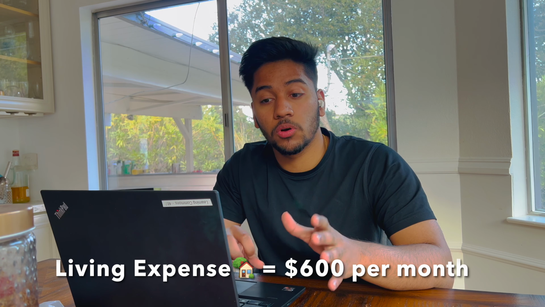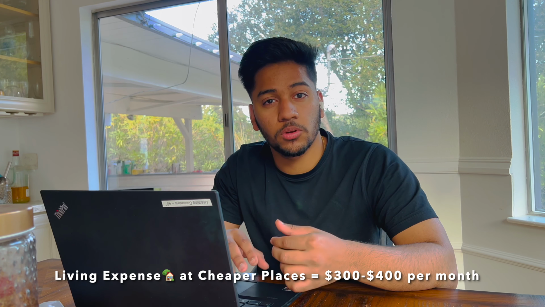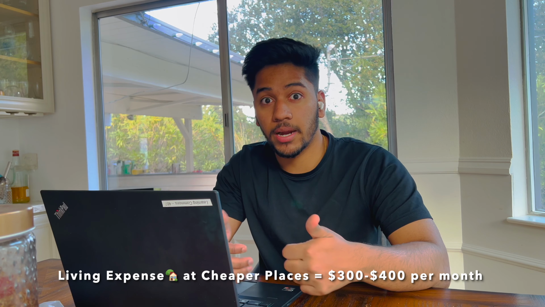Since this area is expensive and the standard of living is higher here, your living expense will cost you around $600 per month. But suppose you go to a very cheap area like Ohio, Kansas, or maybe Arizona or Texas, your living expenses will cut down. It will be almost like $400 or $350 or $300 as well at very cheap places. So again, it's very area specific and state specific, so we'll have to check with that.